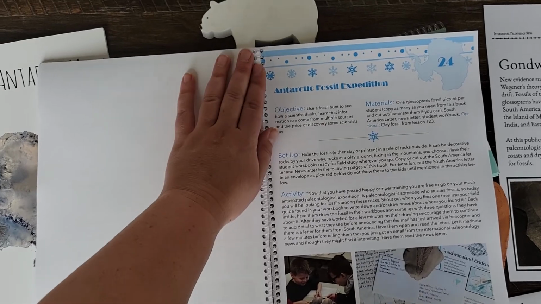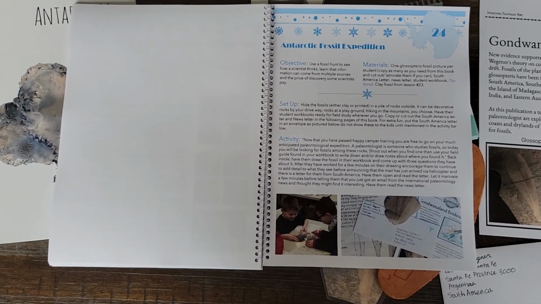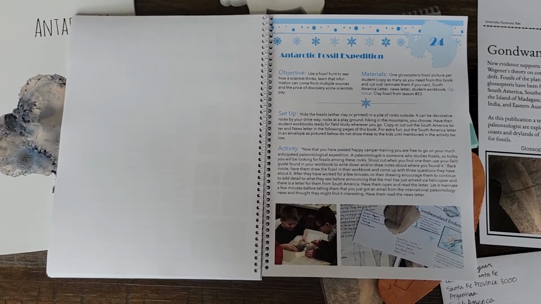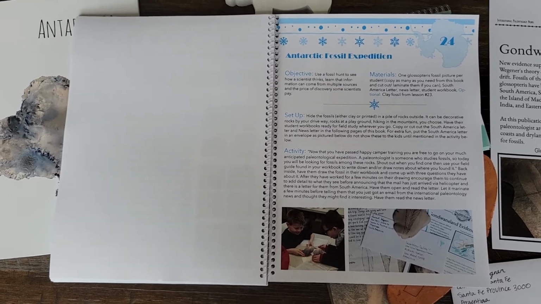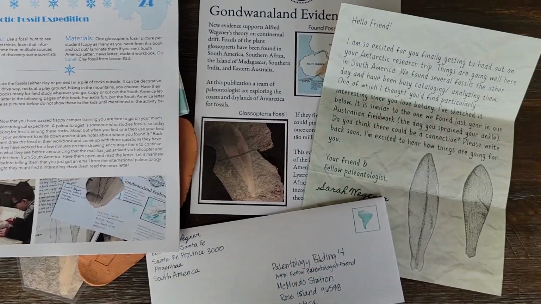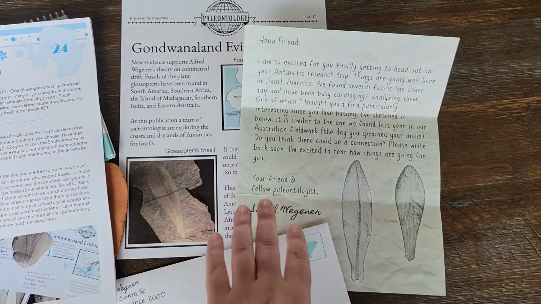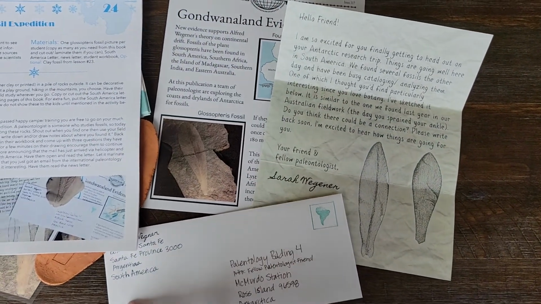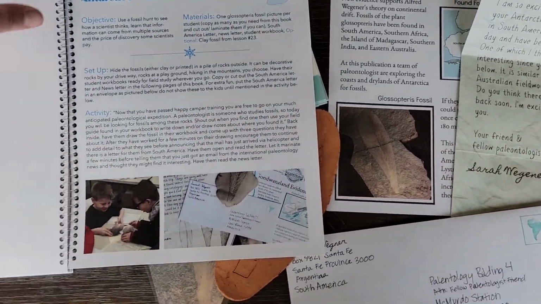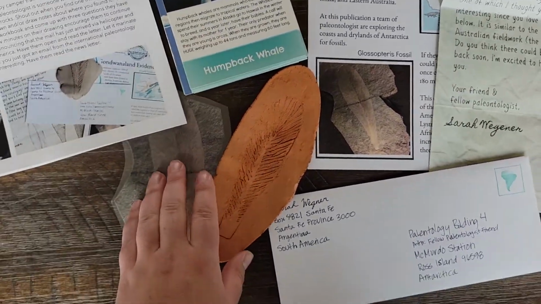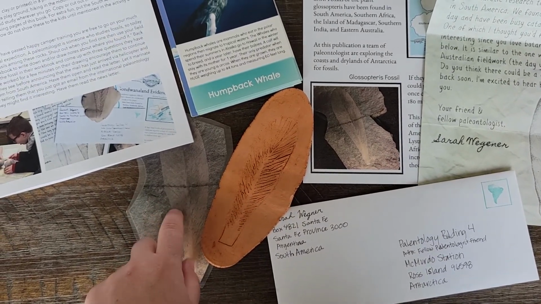And then finally, once they get to Antarctica, they're going to be a scientist there, where they are going to imagine that they are paleontologists looking for fossils, and a particular type of paleontologist that specializes in plant fossils. And so it's really cool because they come over here and they're going to get a letter from their friend in South America here. And she's going to tell them about a fossil that she found. At the same time, they're going to go out and look for fossils of their own, where you can have one like this that you built yourself in a previous lesson, or just a printout laminated one.